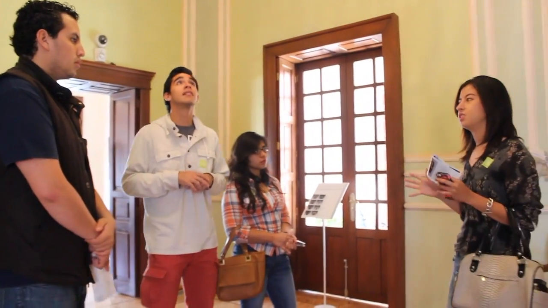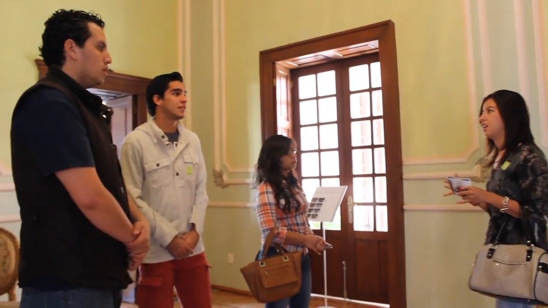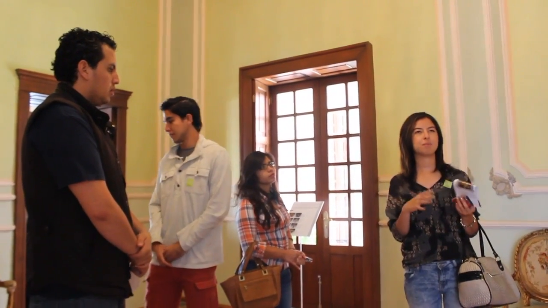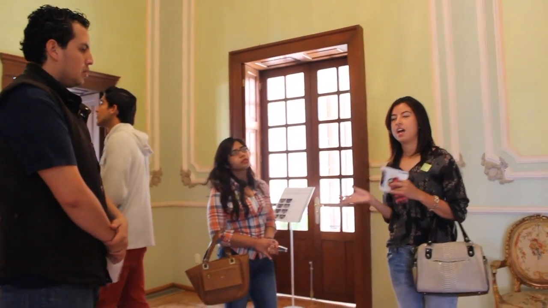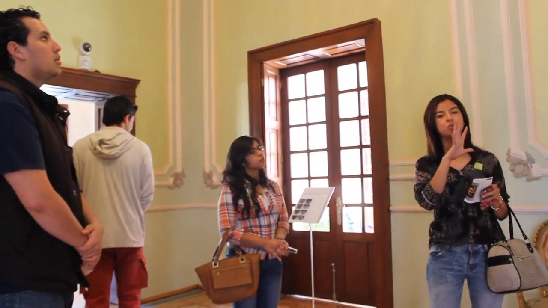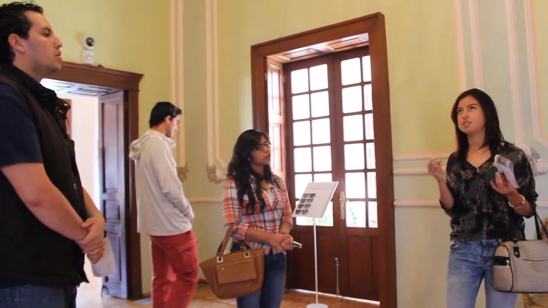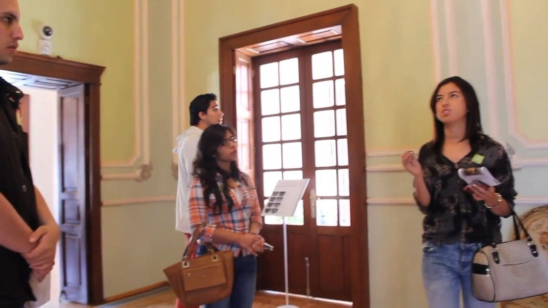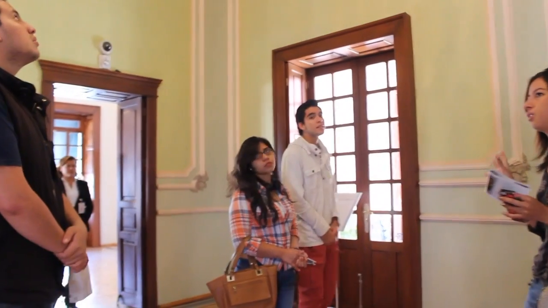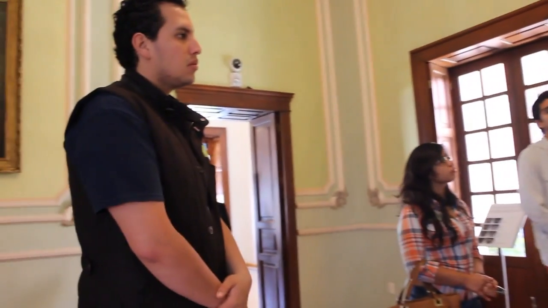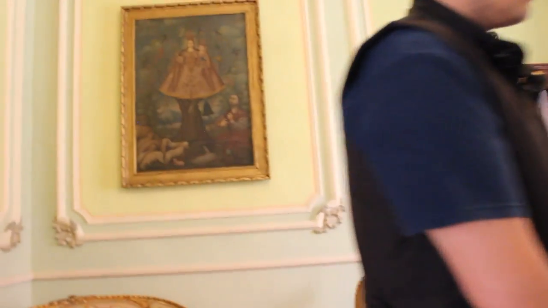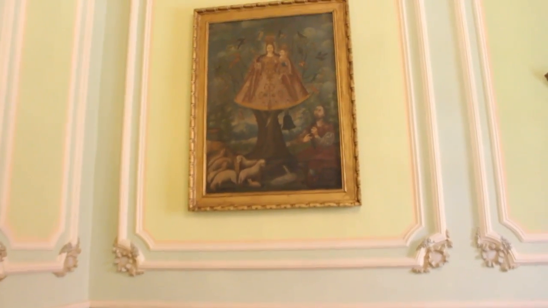Well, as you can see, these rooms have decorations from the 19th and part of the 20th century. They used to decorate walls and ceilings with ornamental decorations, and there was also a presence of images of saints, gods, and virgins.